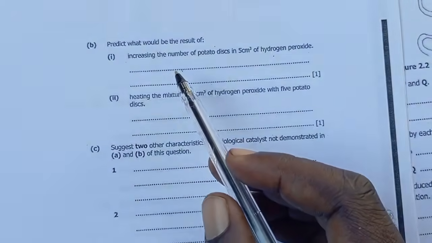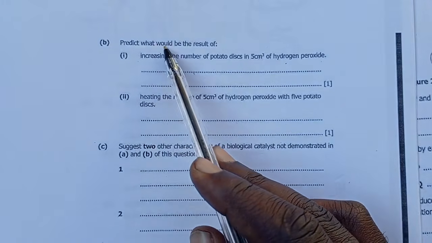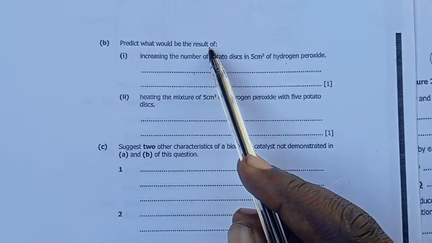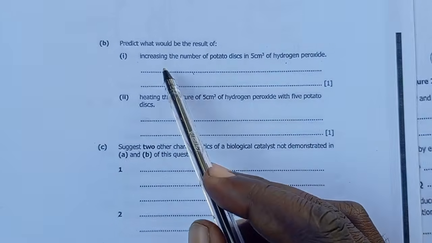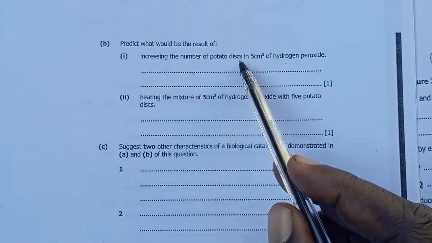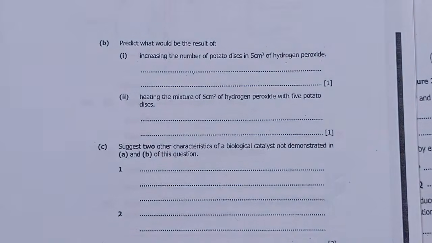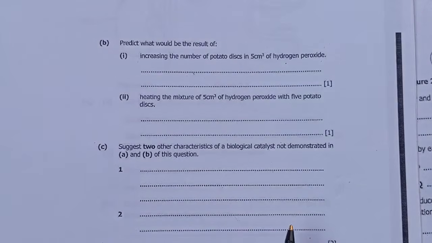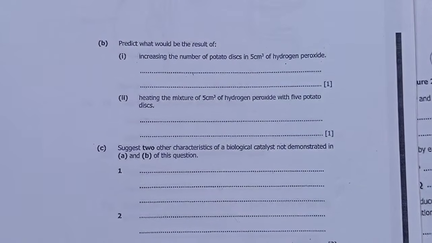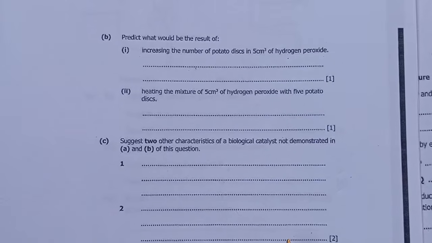I guess you are able to see here. So this is the question. Part B is telling us to predict what would be the result of increasing the number of potato discs in 5 cubed centimeters of hydrogen peroxide. What will be the result if we increase the number of potatoes in 5 cubed centimeters? What are we going to expect? This is what the question is telling us.